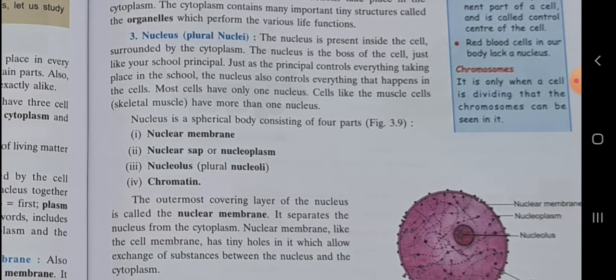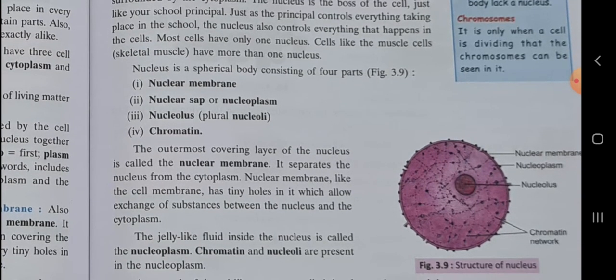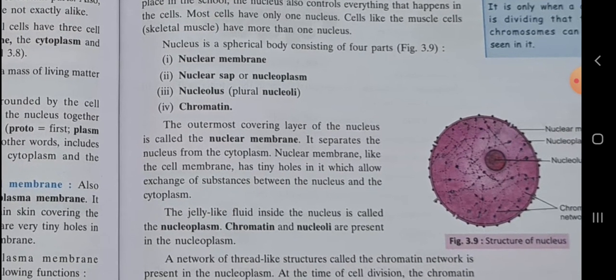Now, what is the nucleus? The nucleus is present inside the cell, surrounded by the cytoplasm. The nucleus is the boss of the cell, just like our school principal. The school principal controls everything in the school, whatever is being carried out in the school. In the same way, the nucleus controls everything that happens in the cell. The cell has only one nucleus, and cells like muscle cells have more than one nucleus. Most of the cells have only one nucleus, but some have more than one.